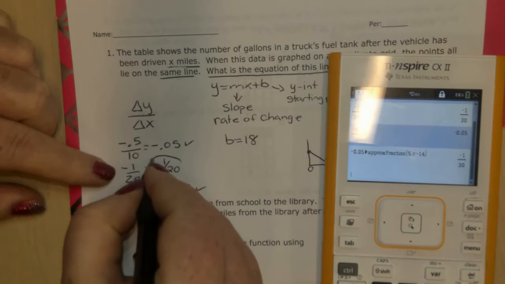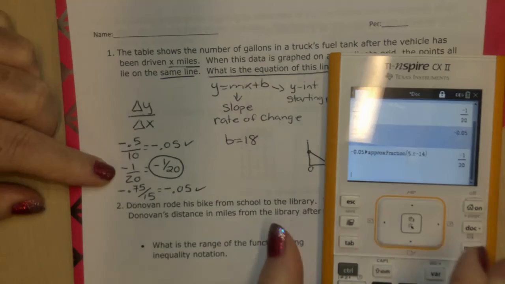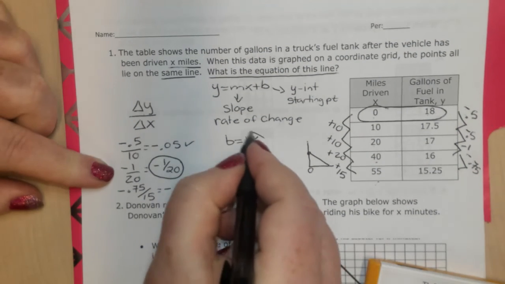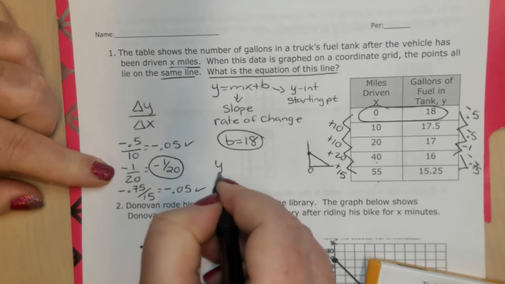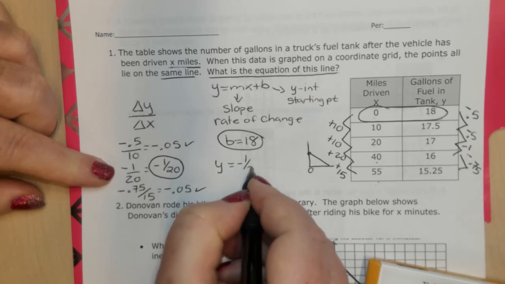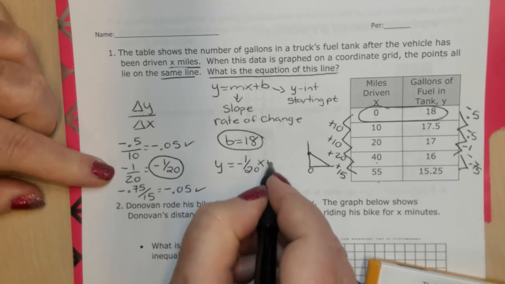So this is our slope. Remember, this was our y-intercept. Y equals negative 1 over 20x plus 18.